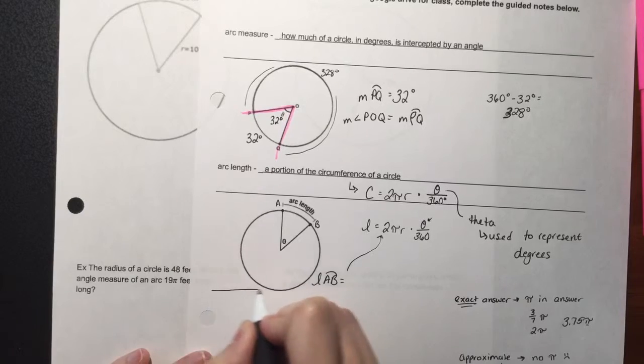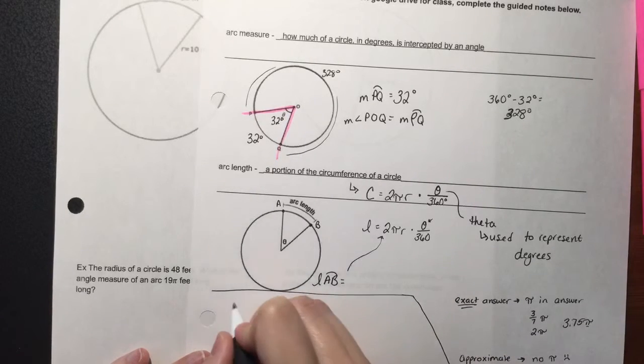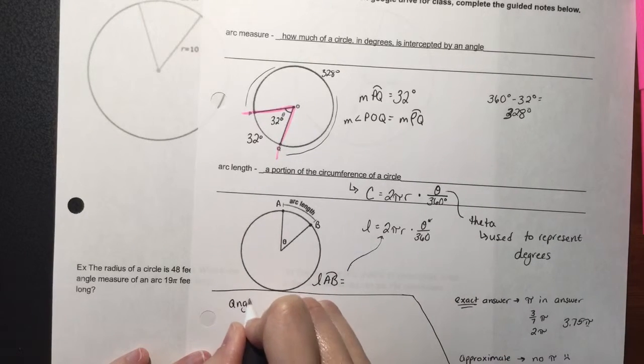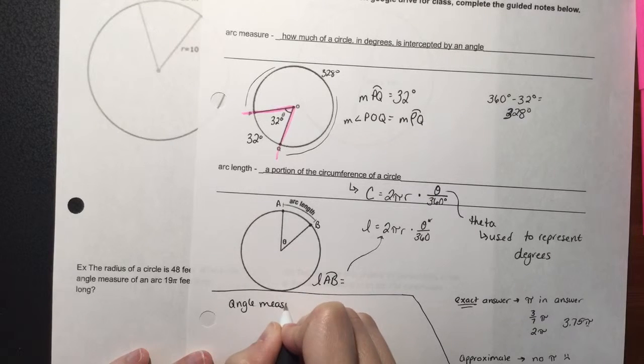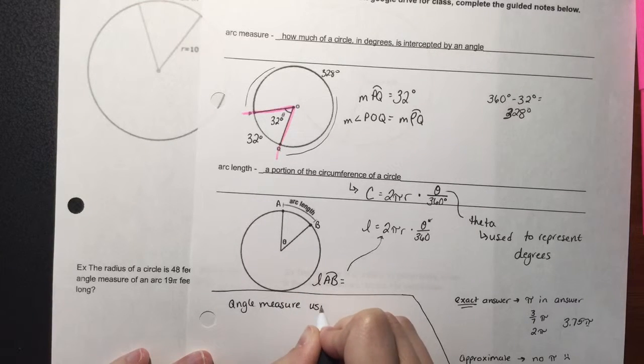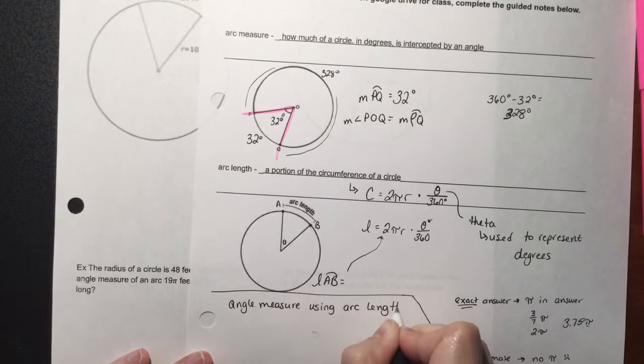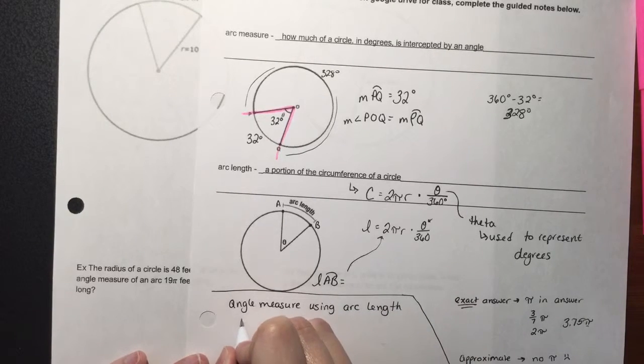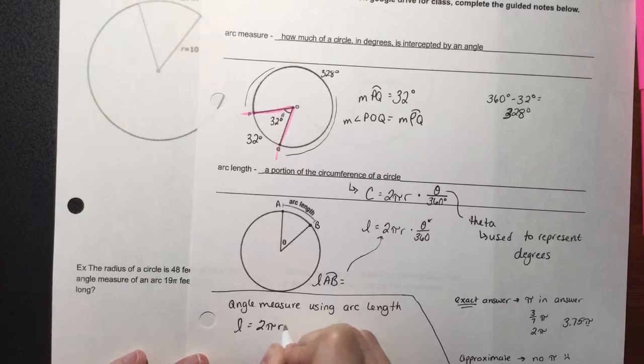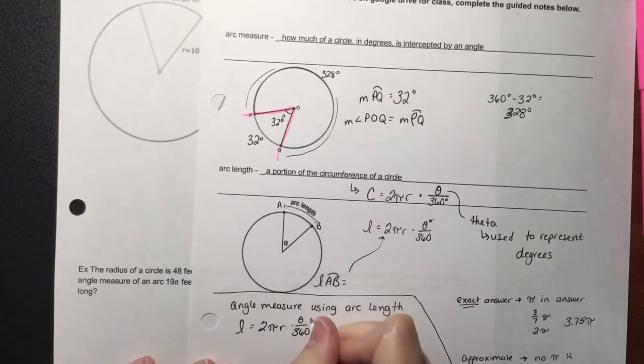So if we're doing angle measure using arc length, make sure you write this down. We were doing the arc length is going to be equal to 2 pi r times theta over 360. Well, if we're going to be solving for theta all the time, might as well get it by itself on one side of the equal sign.